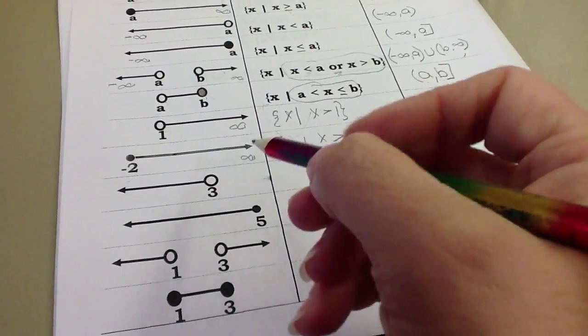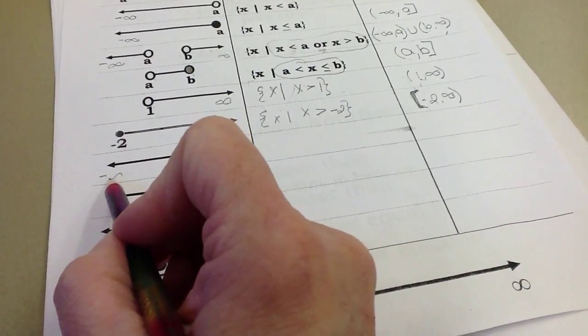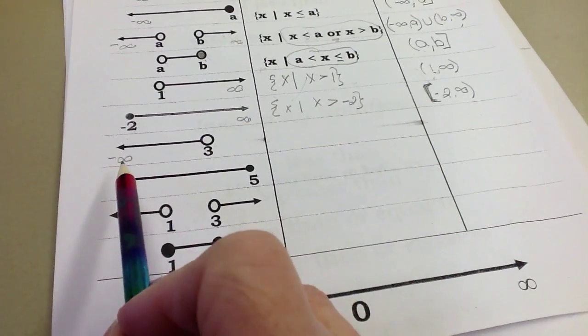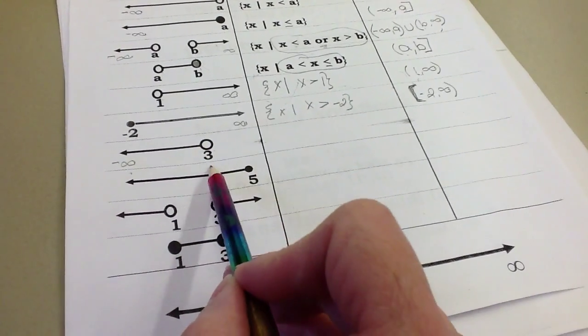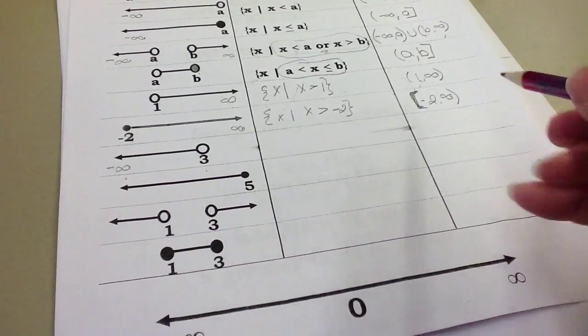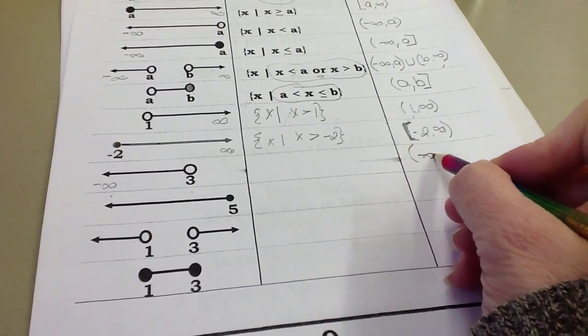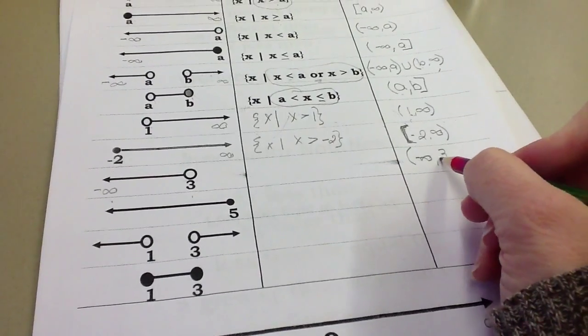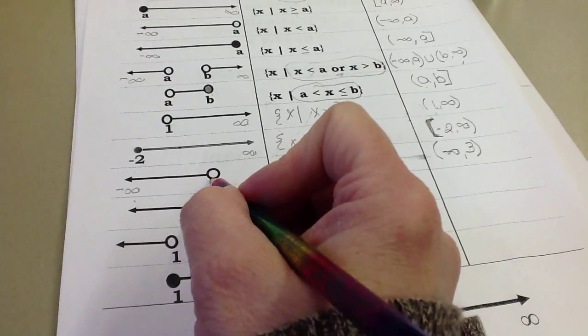Okay, then on the next one we are going from 3 to negative infinity. So now we're going from here is negative infinity, and then we go to the 3. So when we're doing interval notation, the negative infinity is going to be first, and then the 3. And this one gets a parentheses because it's an open circle.